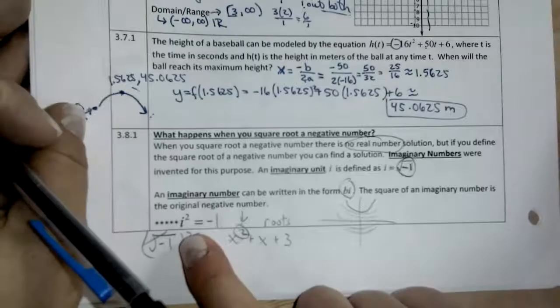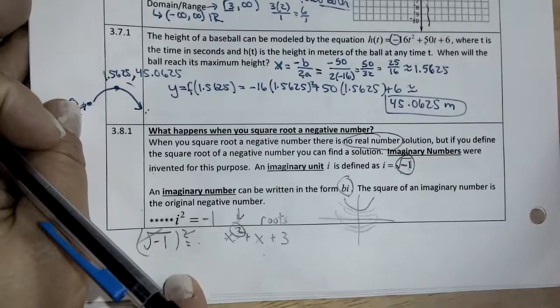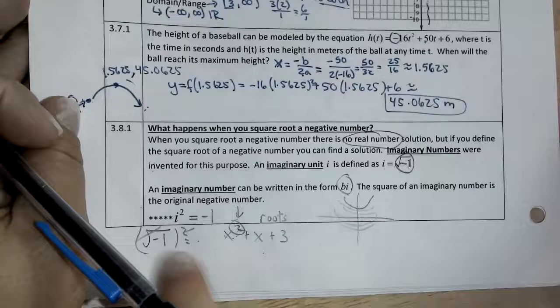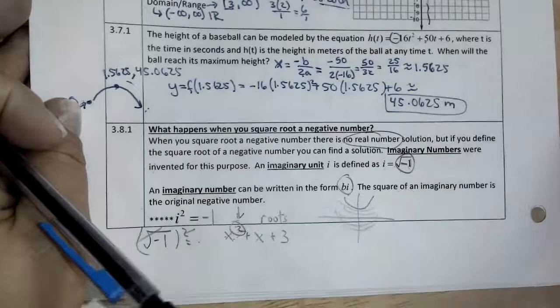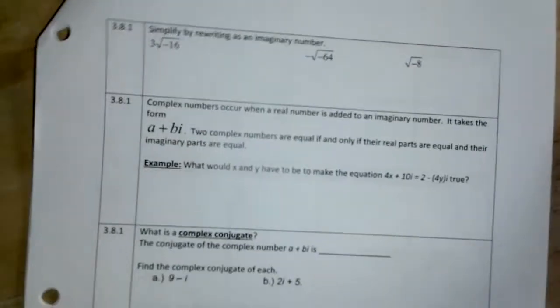Sometimes you'll get i to the third, i to the fourth, i to the fifth. As long as you can do this math, you can remember it, but really we're going to be dealing with i squared and i the majority of the time. So let's actually look at simplifying these.